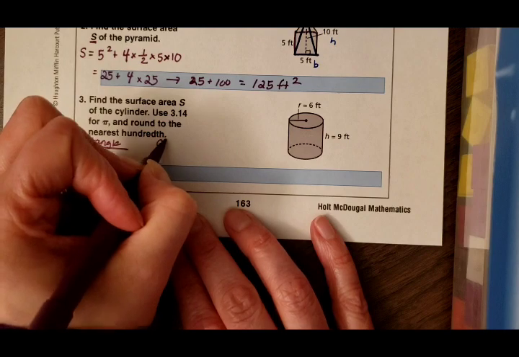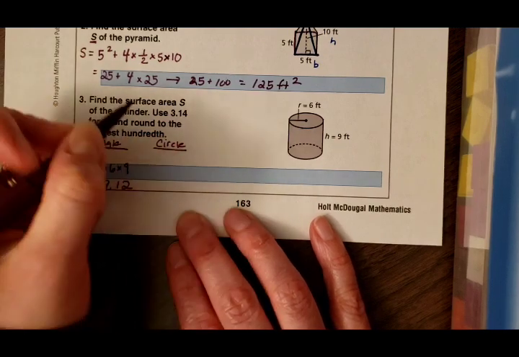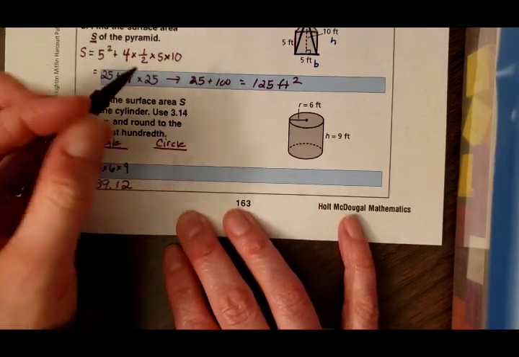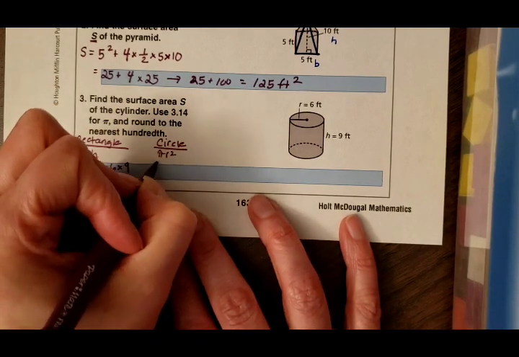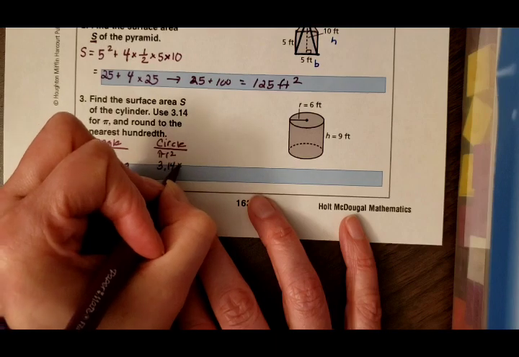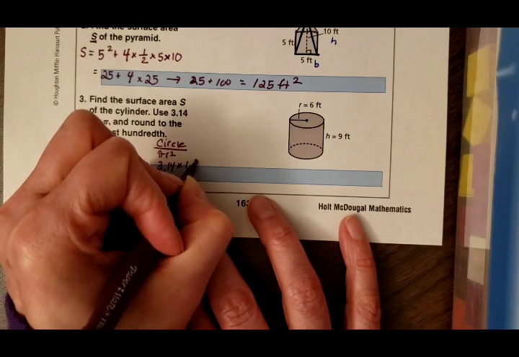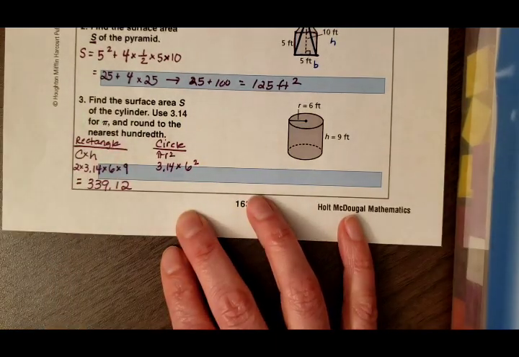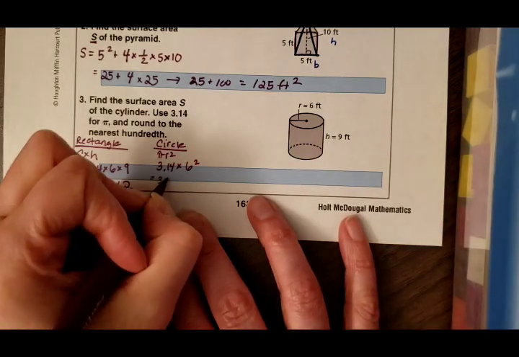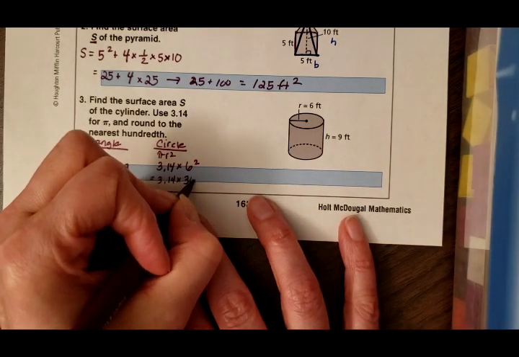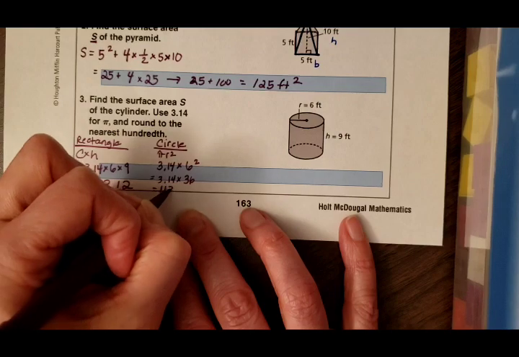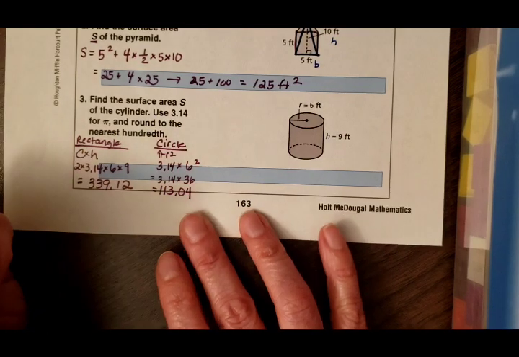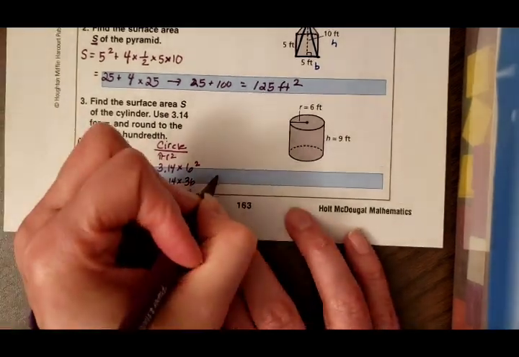Now, let's find the circle. Just find the area of one circle, because then we can just double it. Okay, so we have to do pi r squared. 3.14 times, what's our radius? That's right, it's 6. We square it. So we say 3.14 times 36. And what is 3.14 times 36? That is 113.04. Now we've got to put it all together.